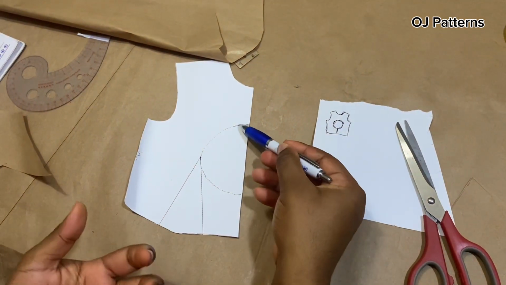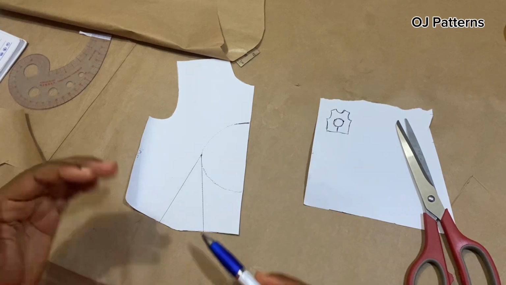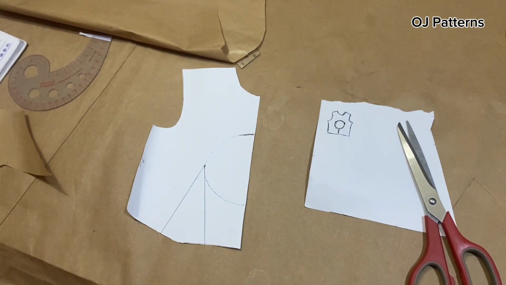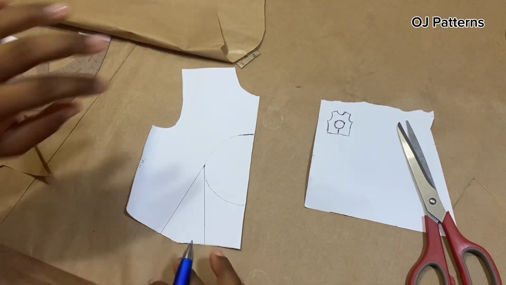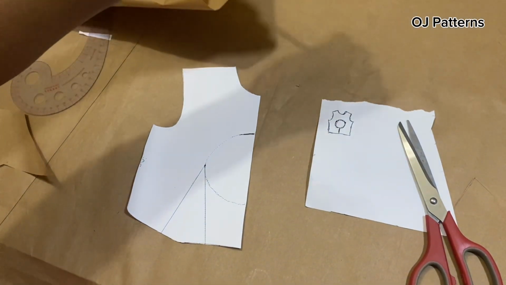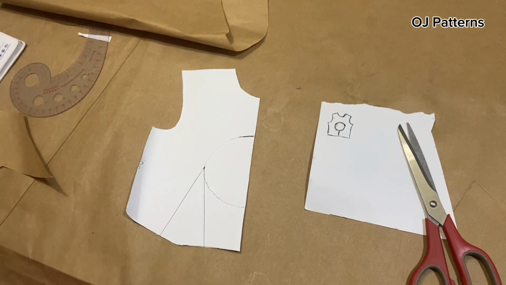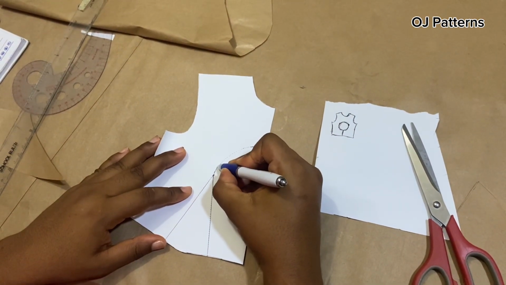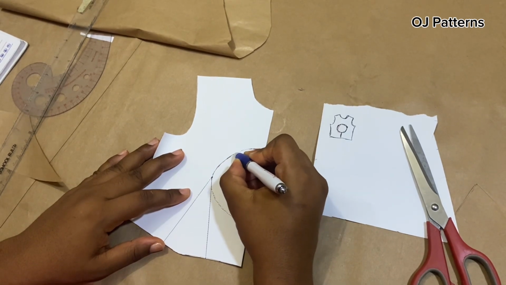So if you check now, my semicircle passes through the bust point. See the way it's sitting right around the line towards my center front. So you want to ensure you patiently do this. That's the only way you get it. Otherwise, the circle might come out not so cool. So I already have it here. I'm just gonna make it more pronounced now.